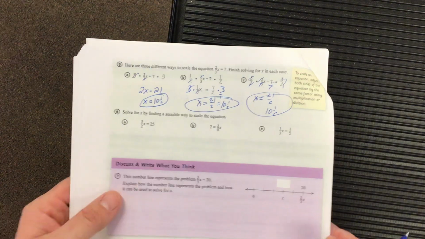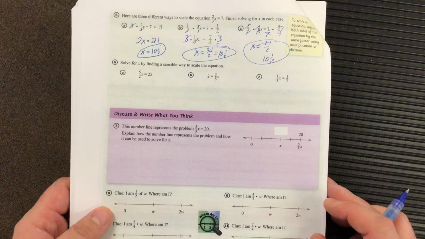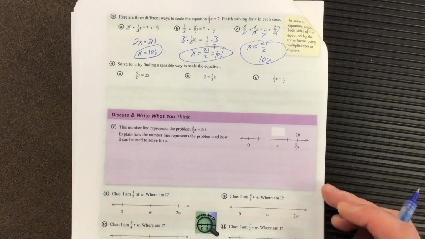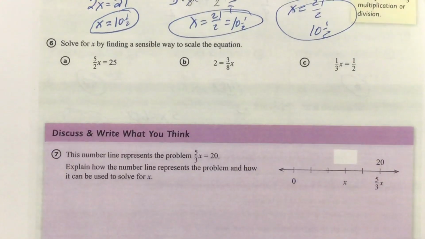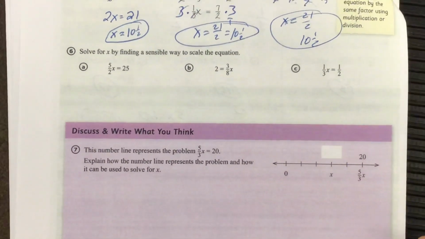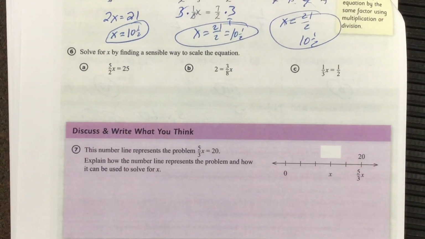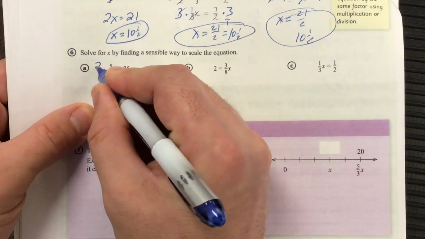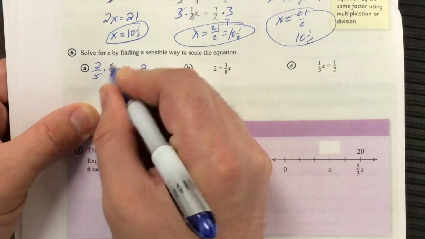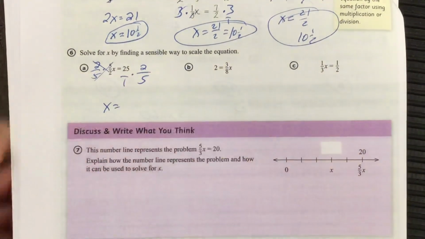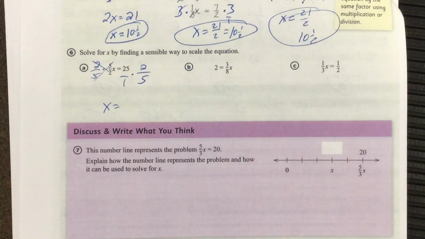Okay, question number 6, that's what we're going to do now. So do you like doing it in one step, or does 2 steps make more sense? One step. So then you're going to multiply by the reciprocal in front of the x. So what's the reciprocal in front of the x? It's 5 over 2, so I'm going to flip it over to 2 over 5. Cancel, cancel. X equals. What is the right side going to be?